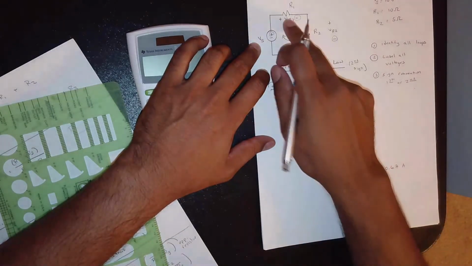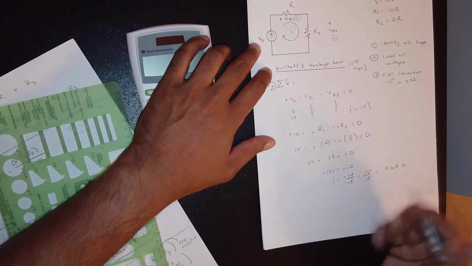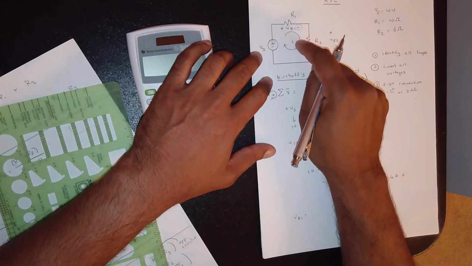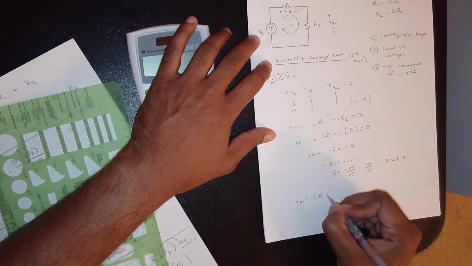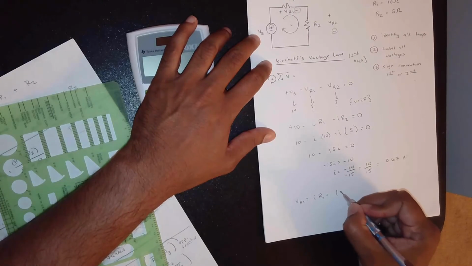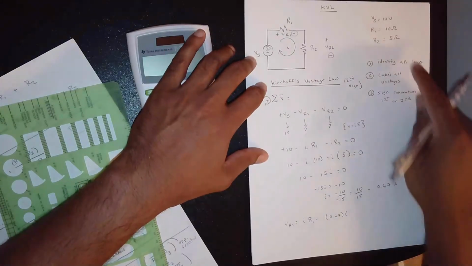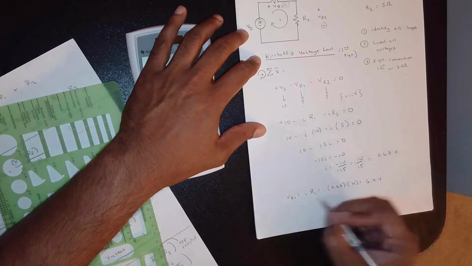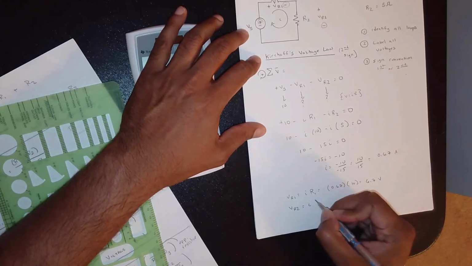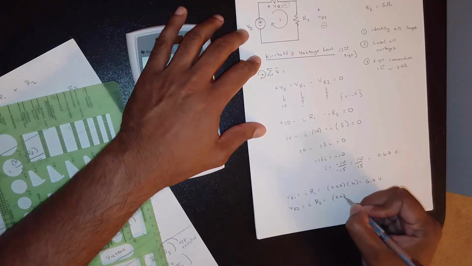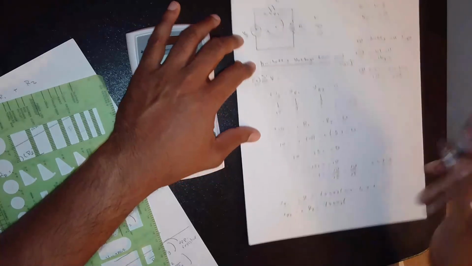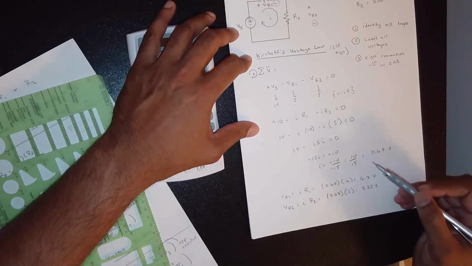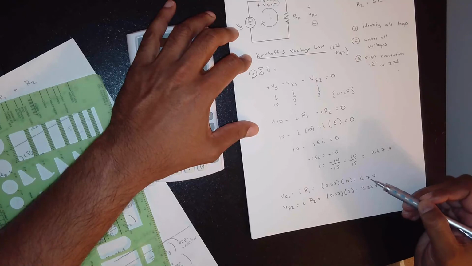So we have to now calculate our voltages. Well, what is voltage? Previously, remember V equals IR? So VR1, the voltage across resistor 1, is IR1, which is 0.67 times 10, which is 6.7 volts. V of R2 is IR2, which is 0.67 times 5, which is roughly 3.35 or 3.33, whatever. Roughly this is going to be 3.3 plus 6.7, which gives us 10.